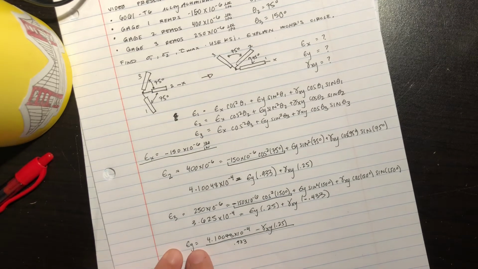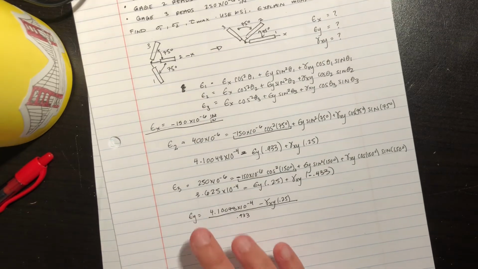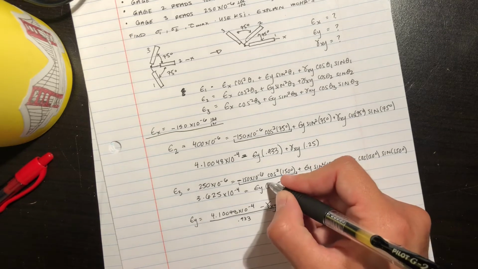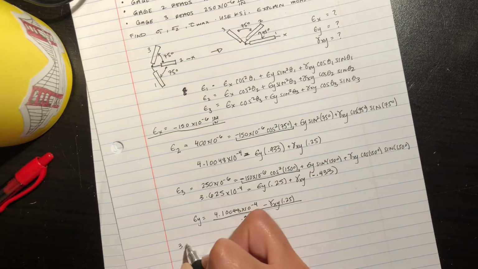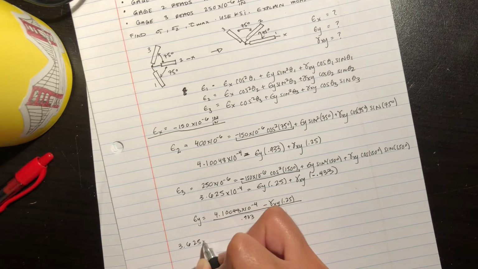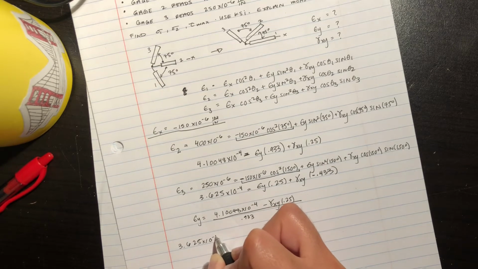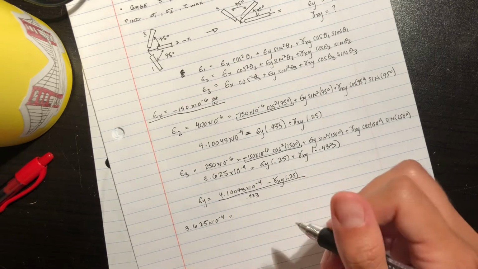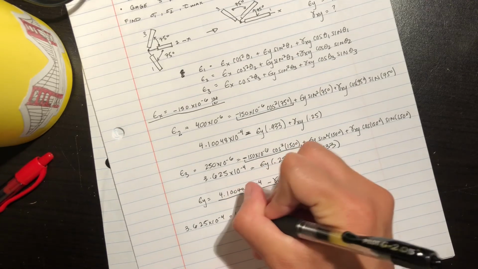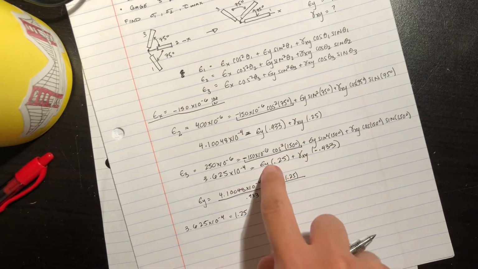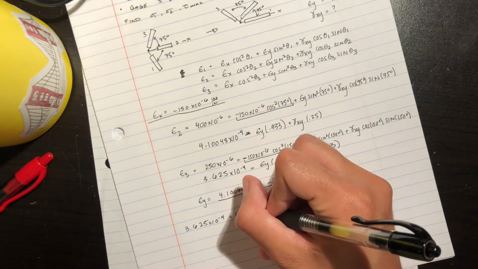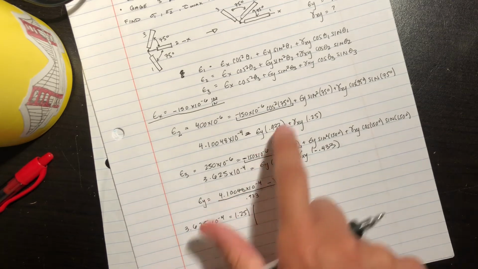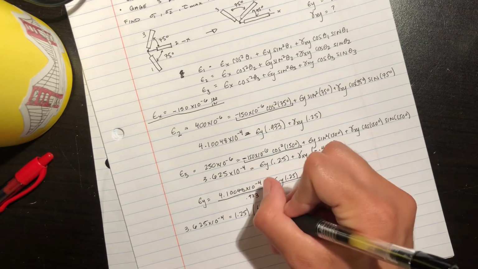And so now that we have something that the strain of y is equal to, we can now plug this into our equation for gauge 3. And so we have the 3.625 times 10 to the negative 4, and it's equal to 0.25 from here, multiplied by the strain of y, which we just set equal to from the other equation, so we're going to plug this in.